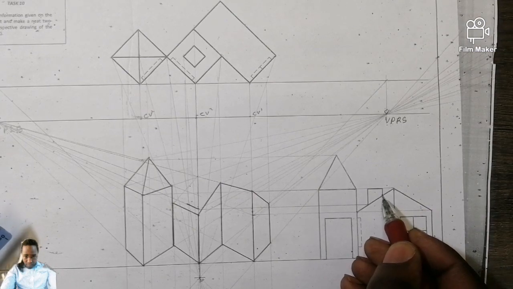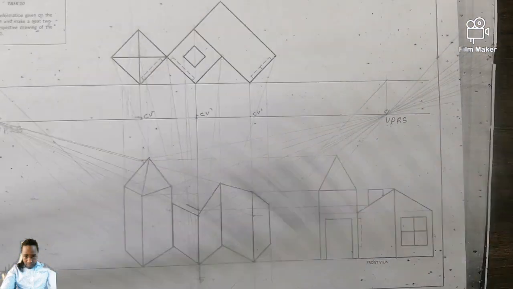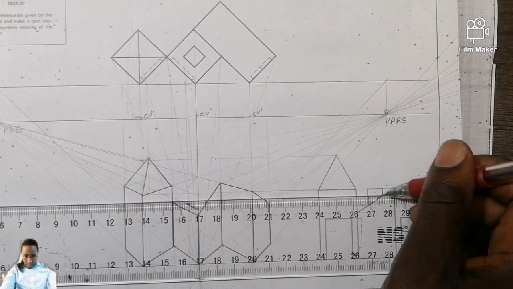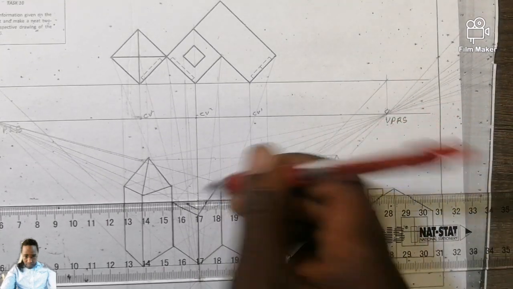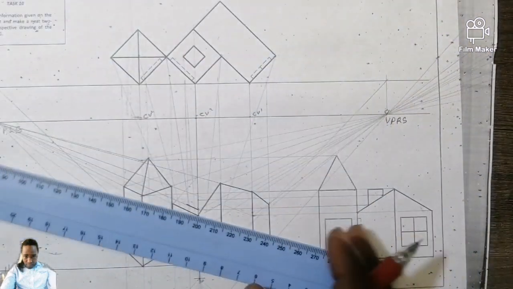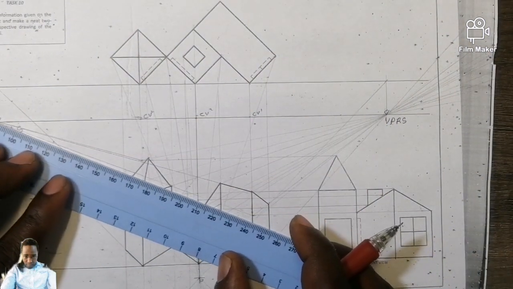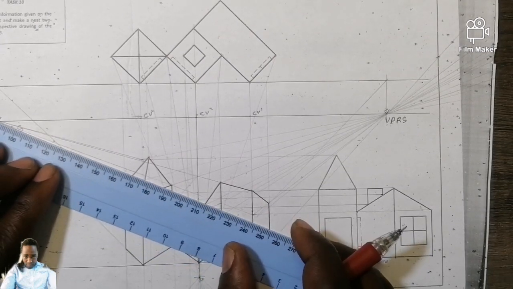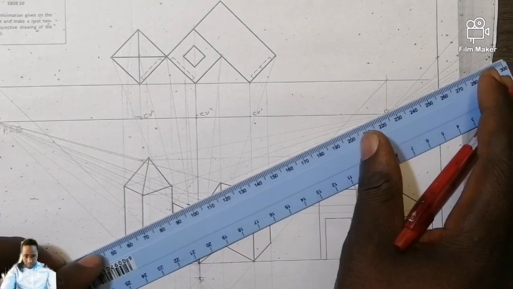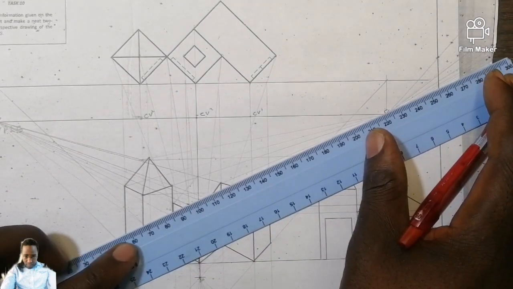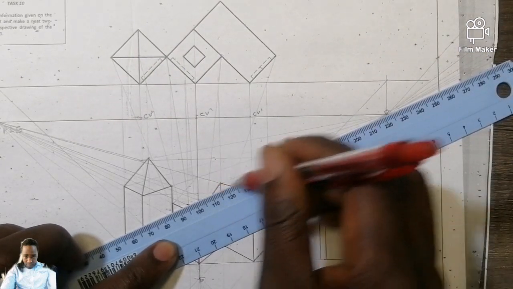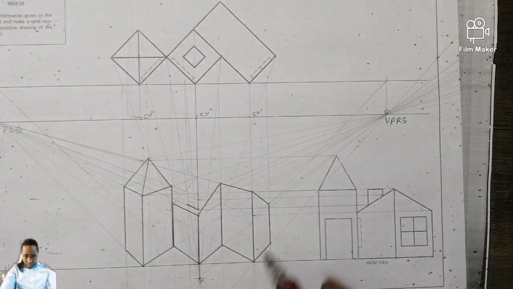Okay, now let's take this one. Take that one, the height, there it goes. From there it goes to the vanishing point of your left and the vanishing point of my right hand side.